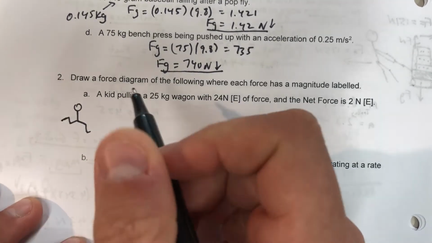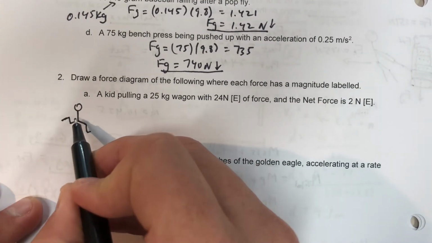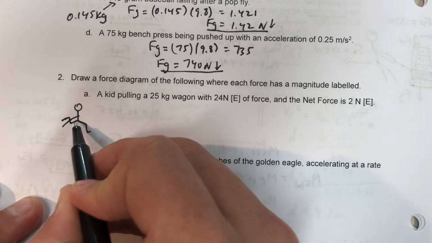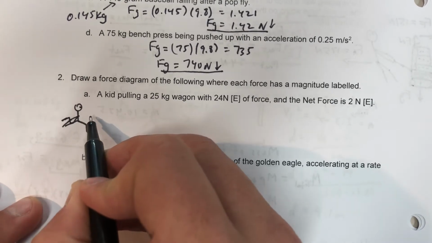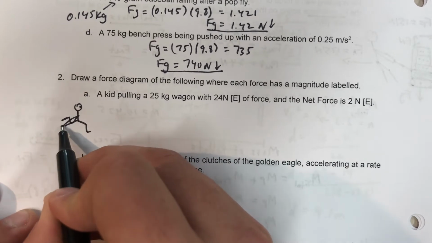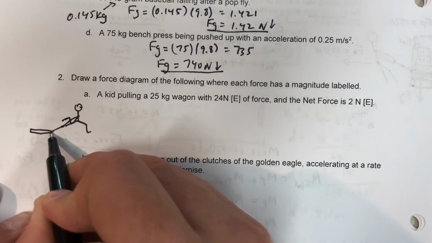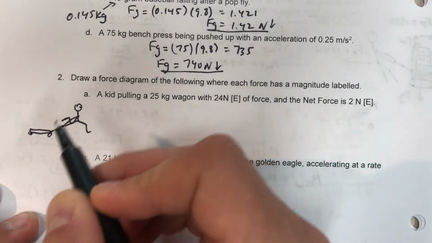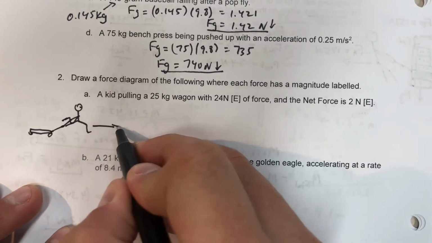He is really, I'm not sure what he's doing there. Lifting his leg up. Okay. As he's pulling this way. So here's the wagon. Really low rider. Off he's going in this direction.